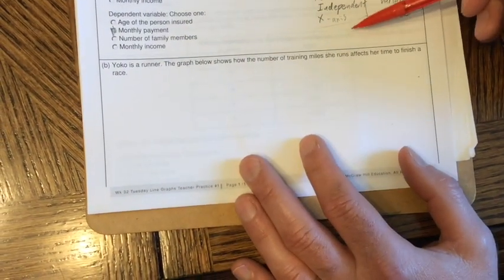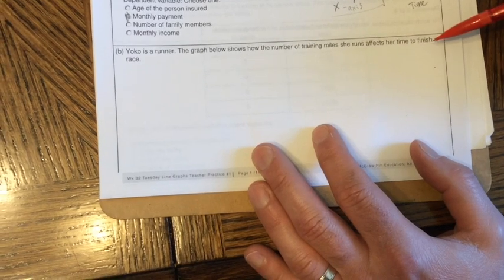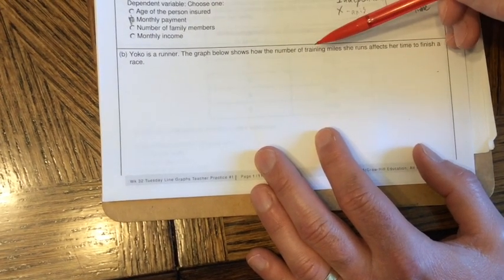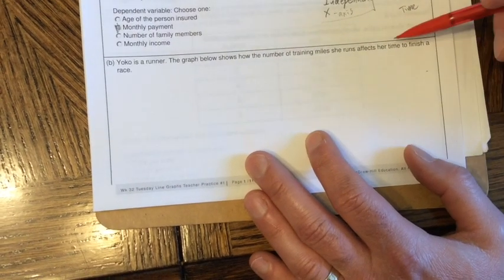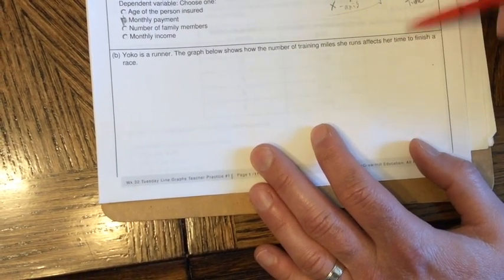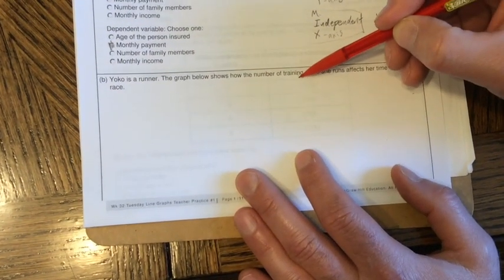Okay, the next one. Yoko is a runner. The graph below shows how the number of training miles she runs affects the time it takes her to finish a race. Okay, so the number of training miles she runs affects her time to finish the race. So the time to finish the race isn't like the time here. That's dependent on how much she trains.